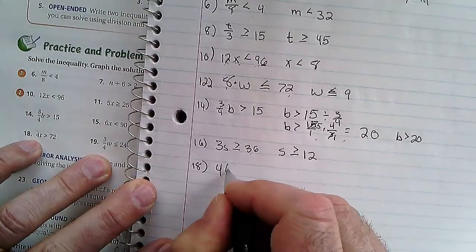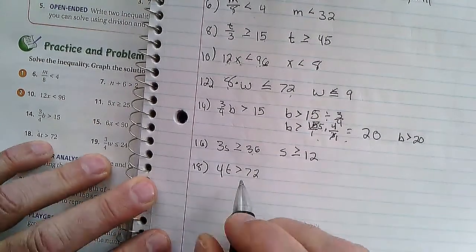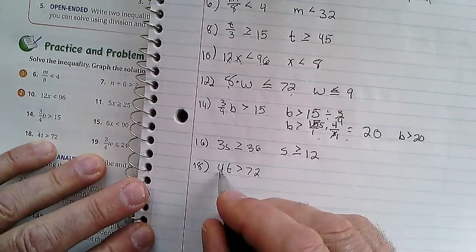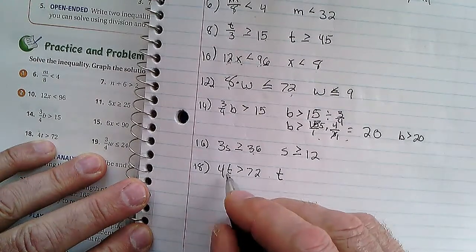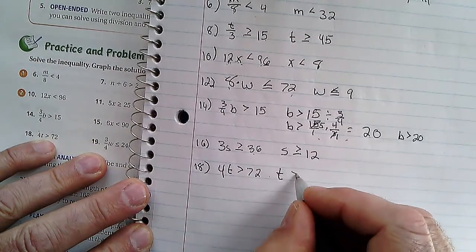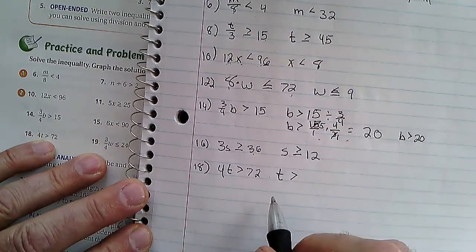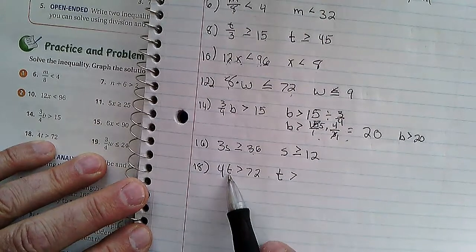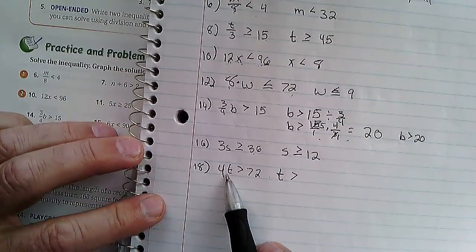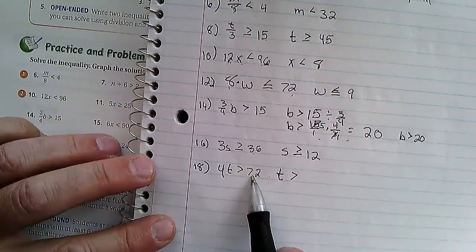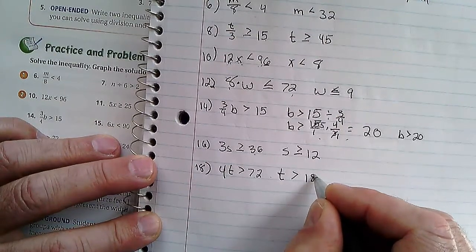4 times t is greater than 72. I'm going to divide both sides by 4. So 4 times t divided by 4 is just t. And 72 divided by 4 is, let's see, well I know 80 divided by 4 is 20. So this is going to be 2 4s less than that, so it's going to be 18.